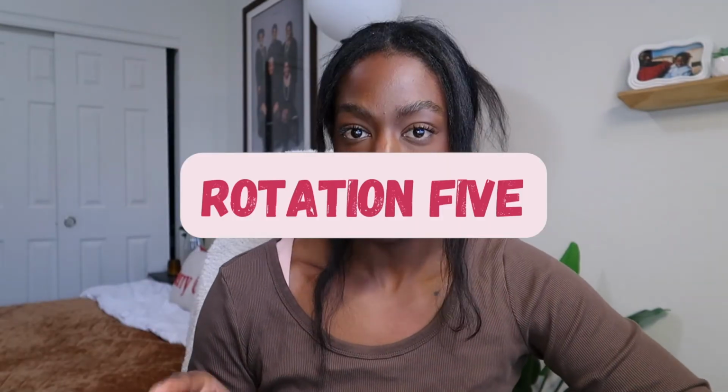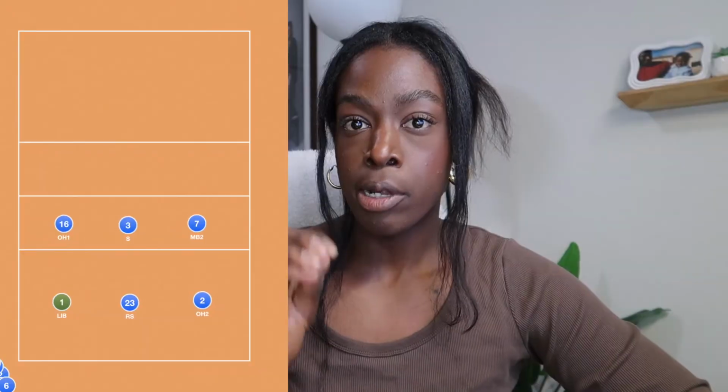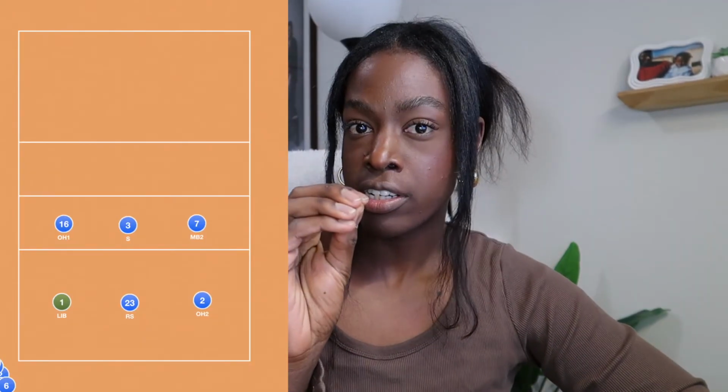All right, now let's move into rotation 5 for a 5-1. Again, let's look at the home positions first. Everybody has rotated 1 position clockwise. Our OH2 has now moved to the back row, so right side is in middle back, libero is in left back, OH1 is back to the front in left front, setter is in middle front, middle is in right front.